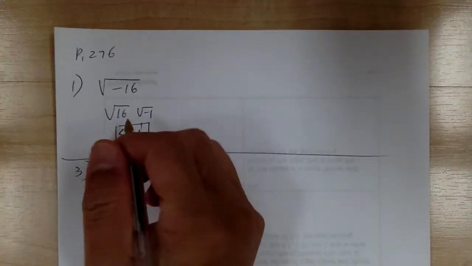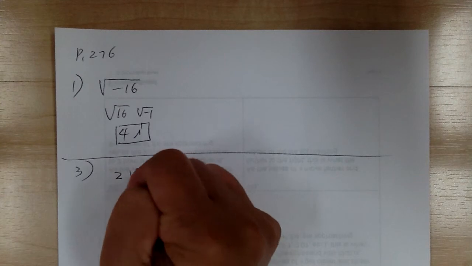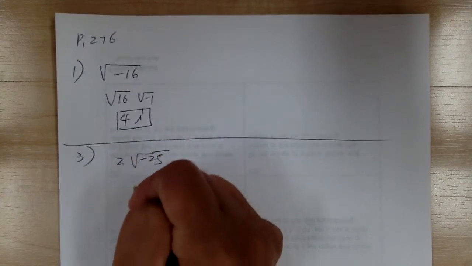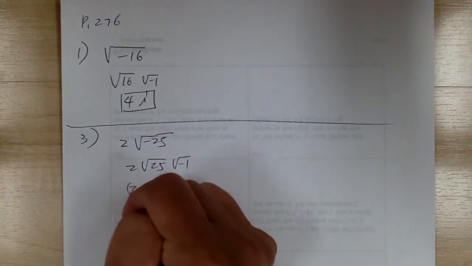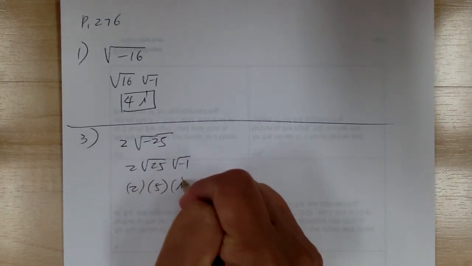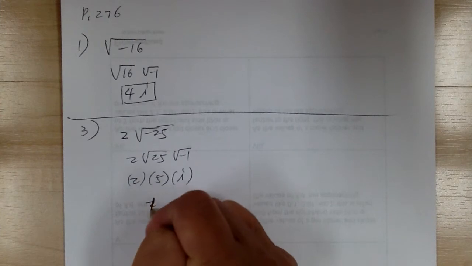Number 3. We have 2 square root of negative 25. You can make it into the square root of 25 times the square root of negative 1. So this becomes 2 times 5 times i. The answer will be 10i.